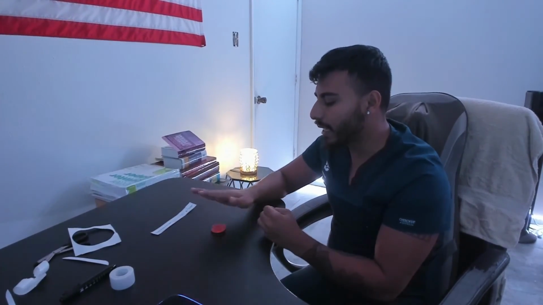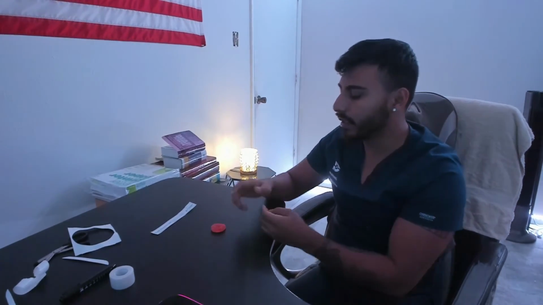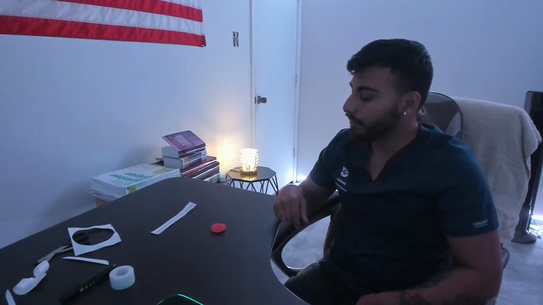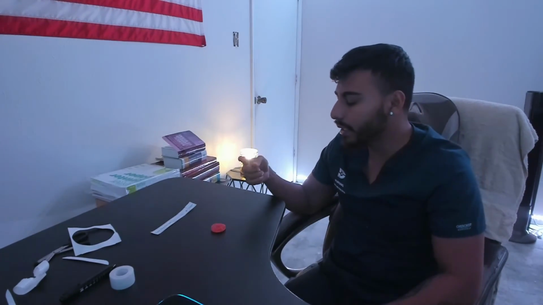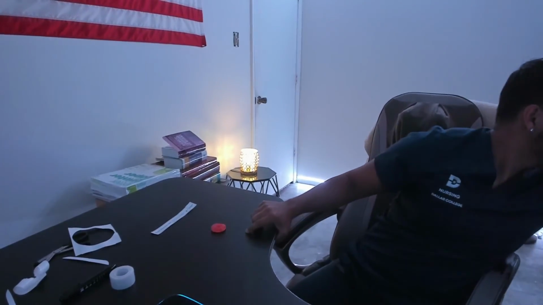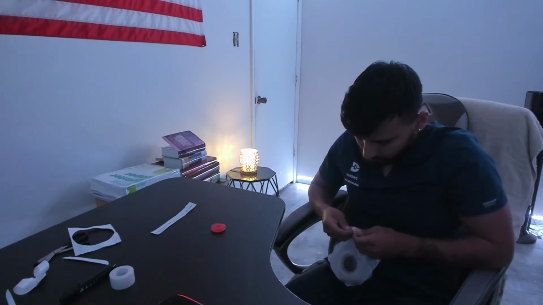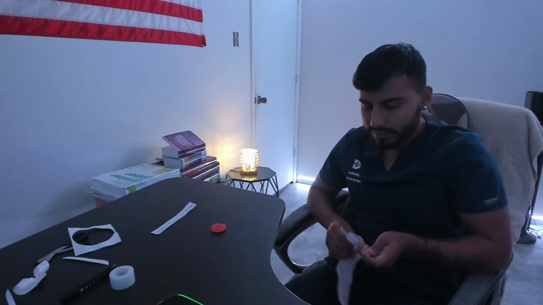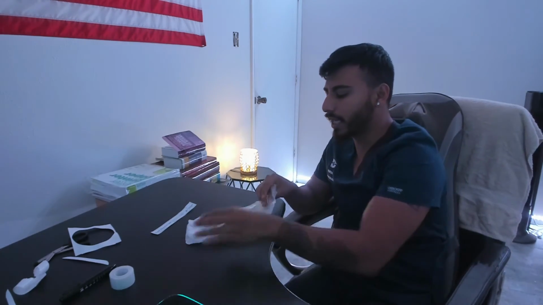So once I establish that, I can go ahead and unclamp it. I would save the clamp so I can reuse it for later. I would empty out the contents into a toilet, a bedpan, or a graduated container. I would measure the volume, observe the stool characteristics. Since it is a drainable pouch, I would clean the end of the pouch, this part.